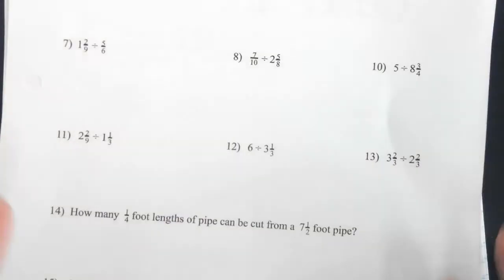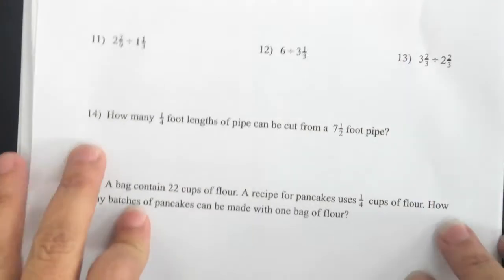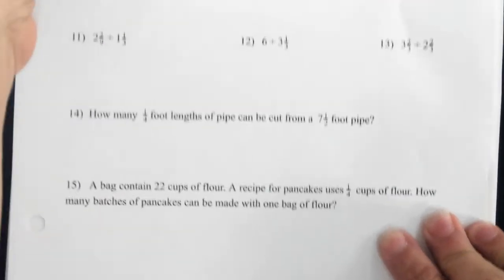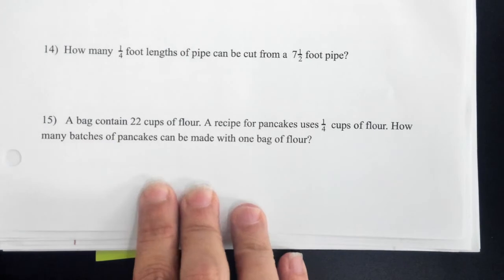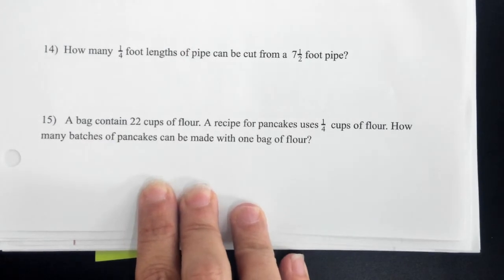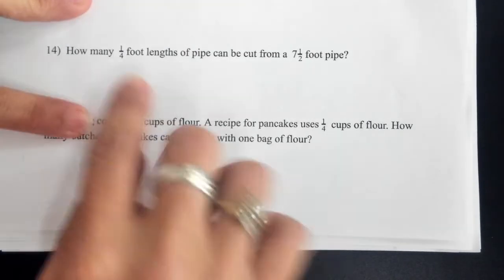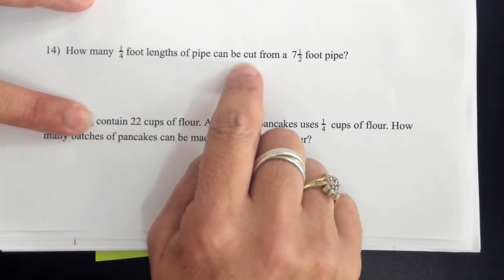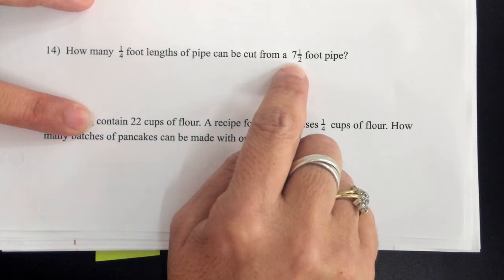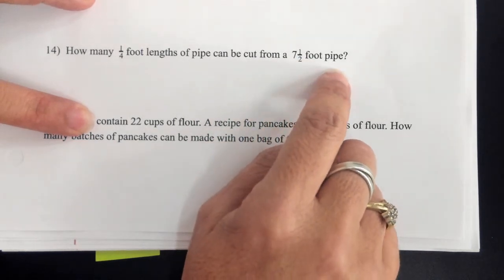I'm going to start with, this is the homework. Okay, and I'm going to start down here with number 14. And in most classes I've gotten to these, so it shouldn't be a big deal. Here we go. Okay, so 14 says, how many 1/4 foot lengths of pipe can be cut from a 7.5 foot pipe? So I want you to think about it.